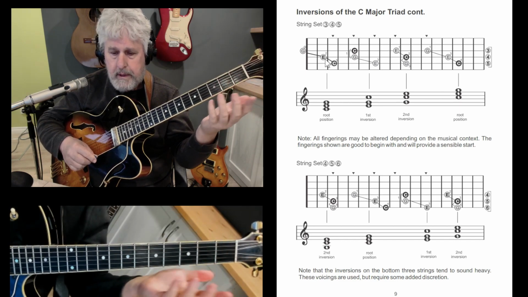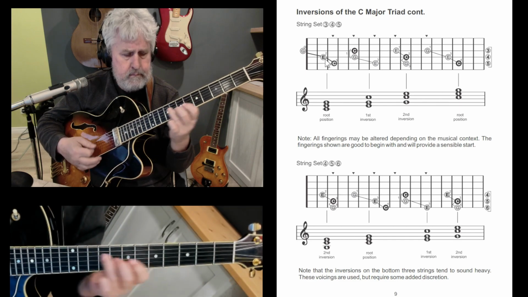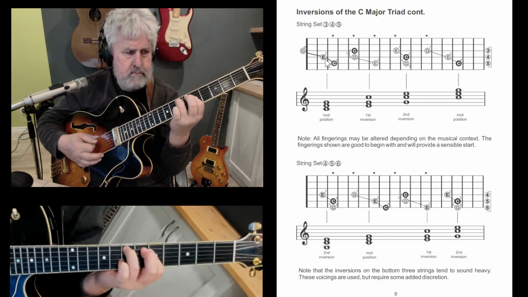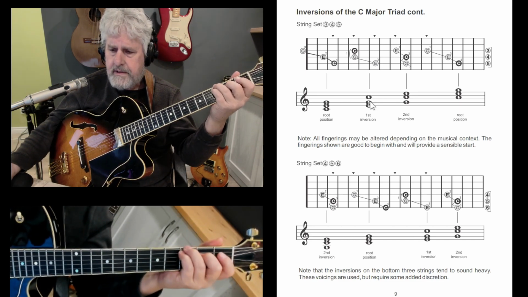And of course we can move now between each of the string sets, right?